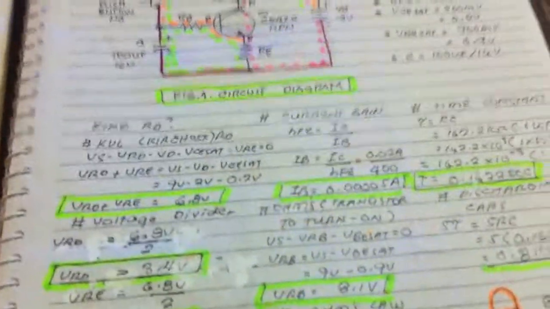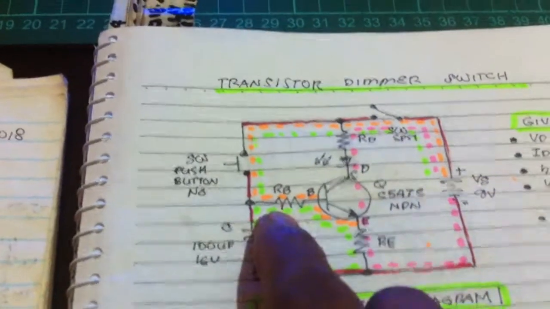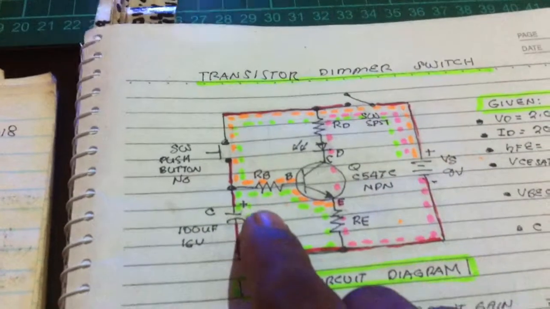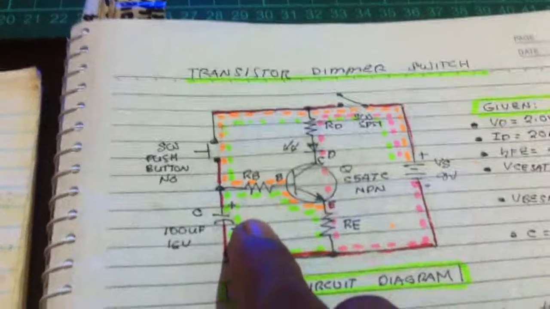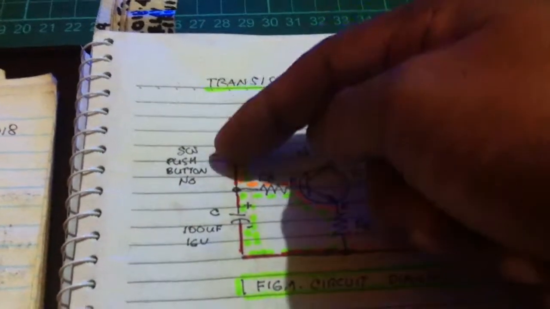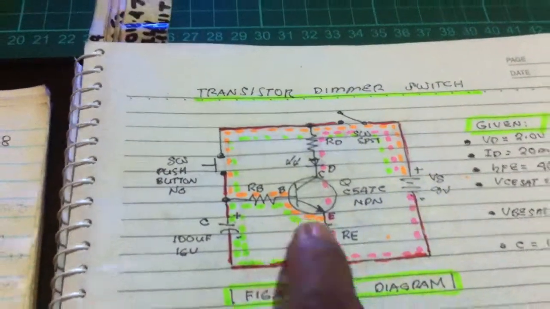Now, let us see the voltage drop across the RB. We're going to use a simple Ohm's law here. When you push the switch, there's a supply current flowing here, through the push button to the resistor and to the base emitter.